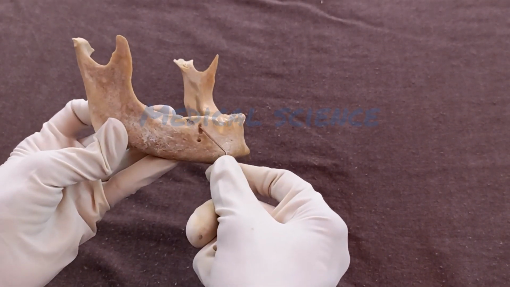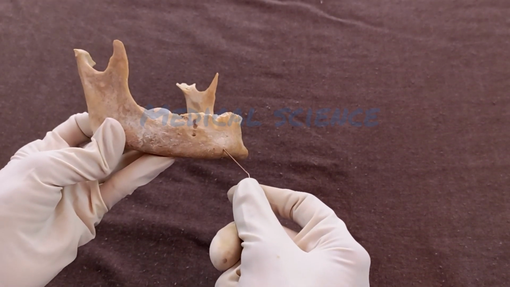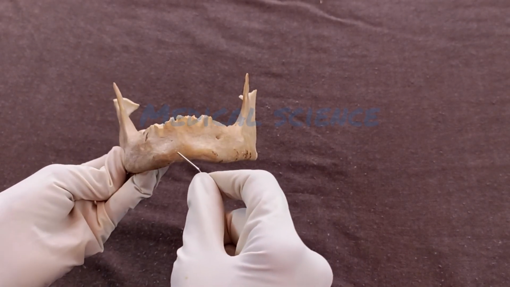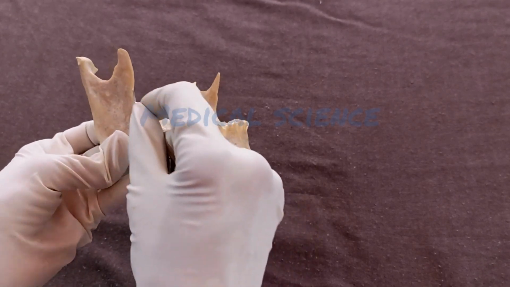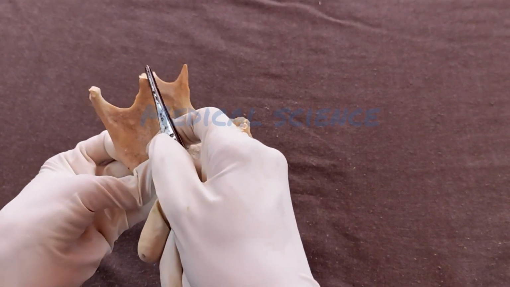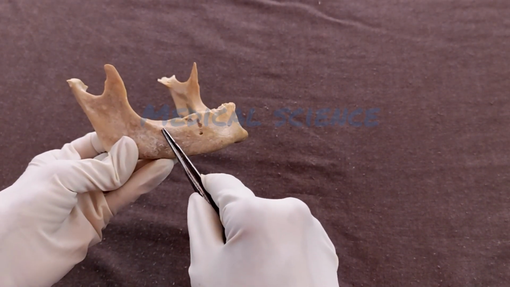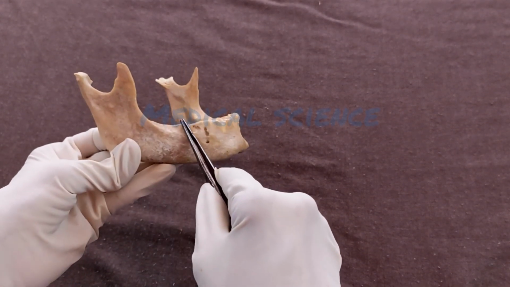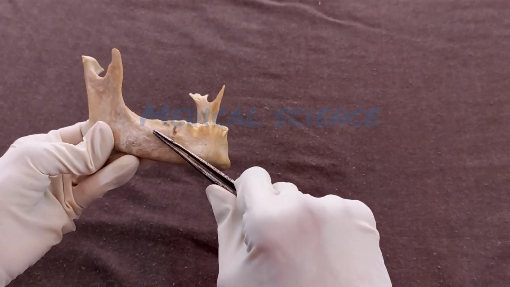If you see just below this foramen, you could appreciate one line extending from the mental tubercle up to the anterior border of the ramus of the mandible. So this is the oblique line. It extends from the mental tubercle, goes upward and backward up to the anterior border of the ramus of the mandible. Along this line three muscles are attached.